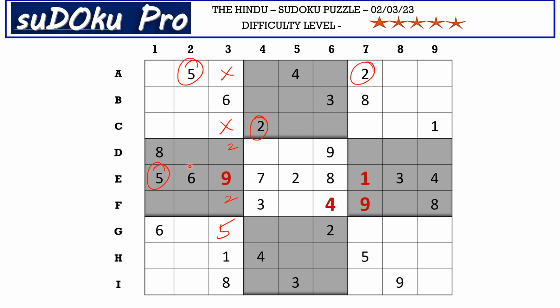Now here this 5-6 pair blocks these 3 cells and in F row we are left with 2 empty cells. That means these 2 cells will take the 5-6 pair. Now in this block 2 goes in this top row. Actually you have a 2 here, so that means we can eliminate 2 from here. 2 can be only in these 2 cells.